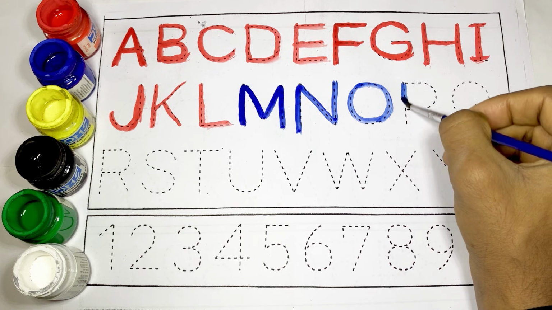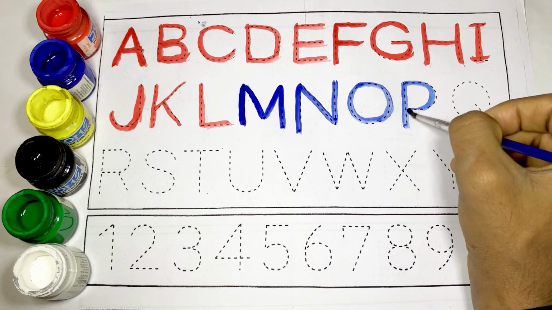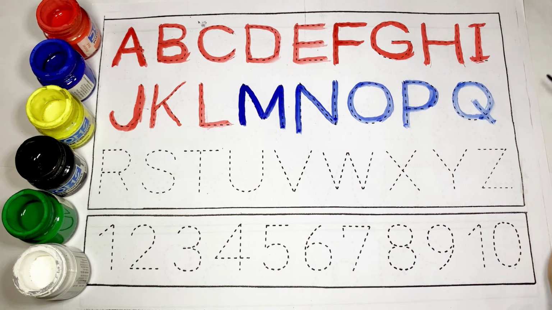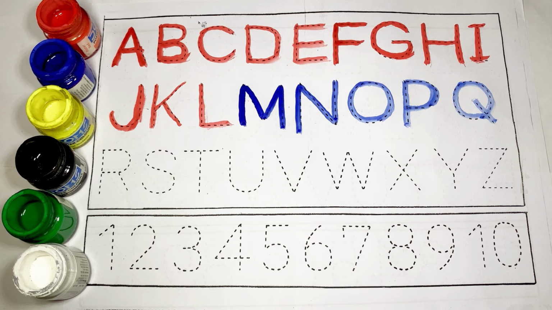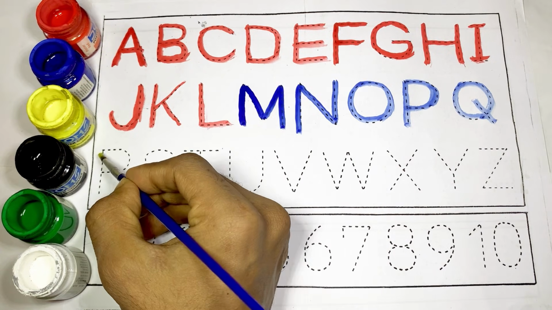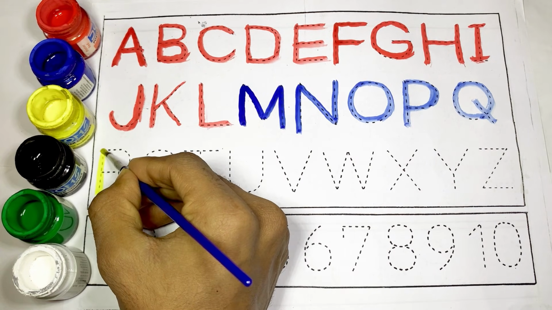This is P for parrot. This is Q for queen. Now the alphabet R, and use yellow color. This is R for rose.